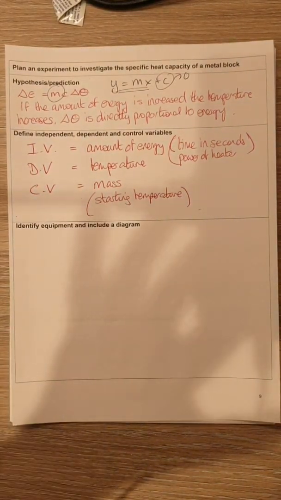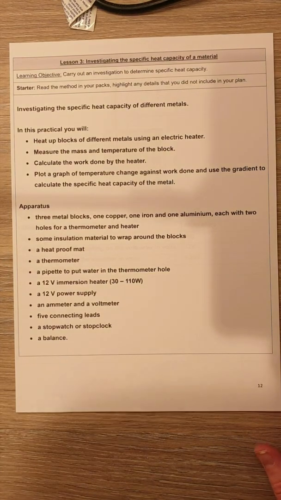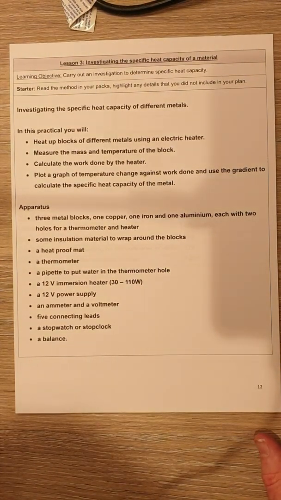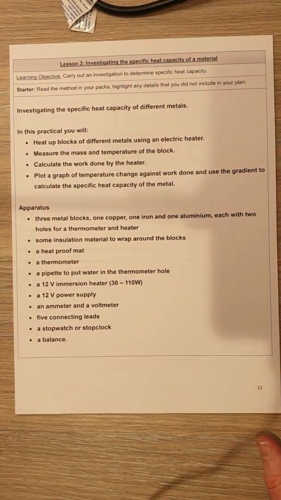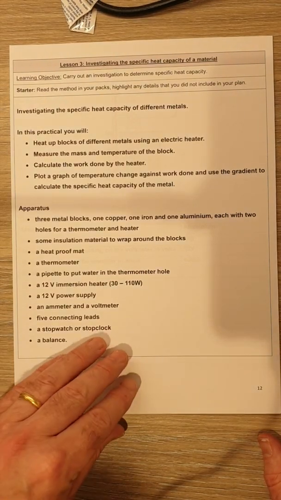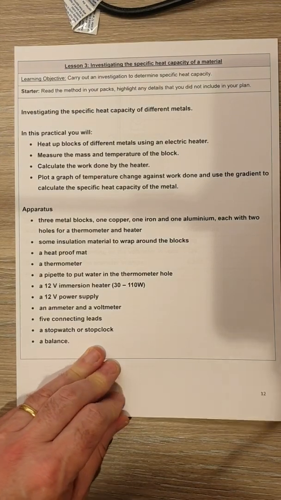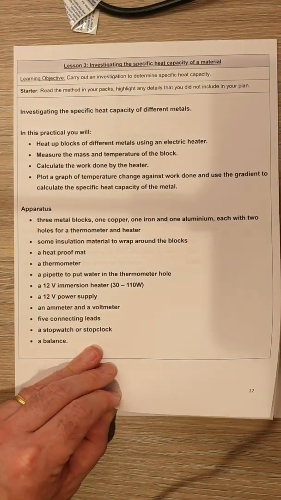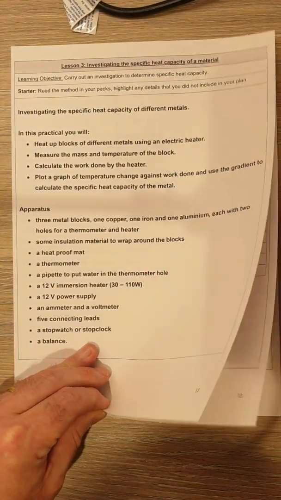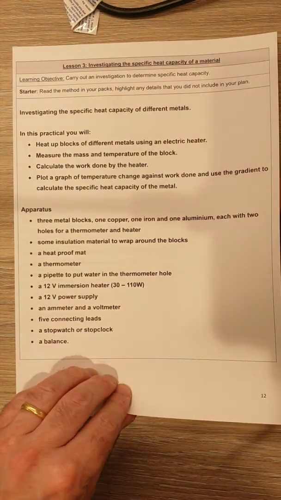Okay, now in lesson 3, we have the actual investigation described. So we're given the method, and again it says that you need to highlight any details that you were missing in your part in lesson 2 of the pack.